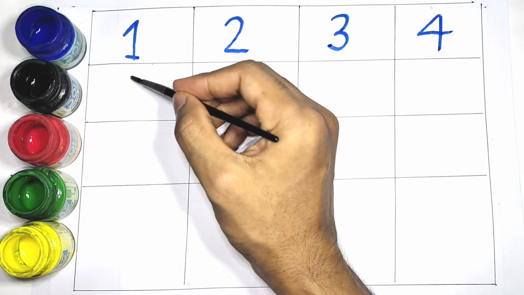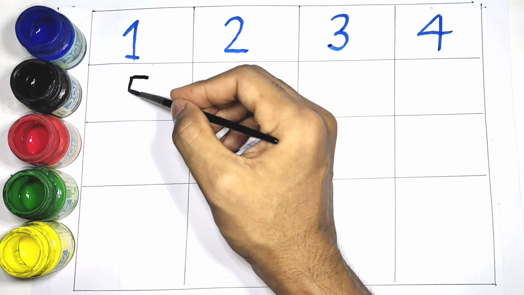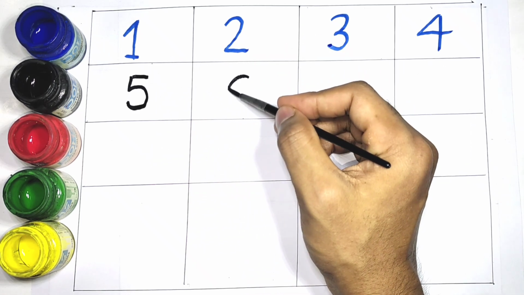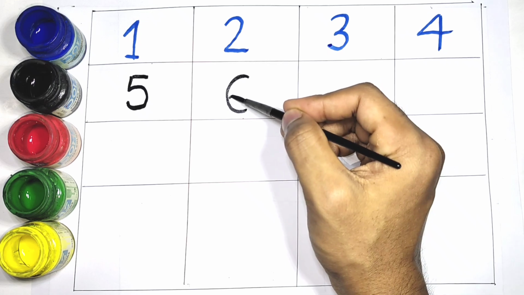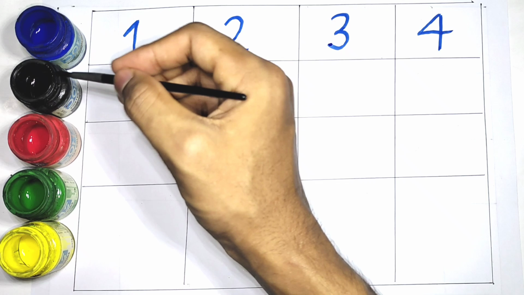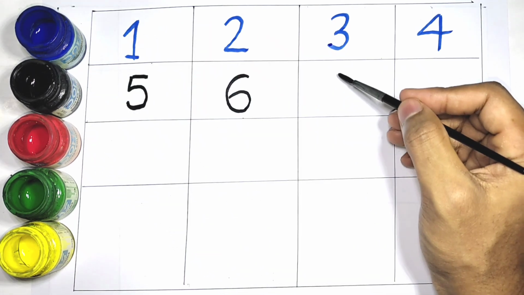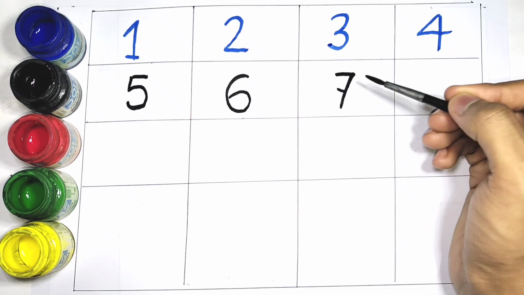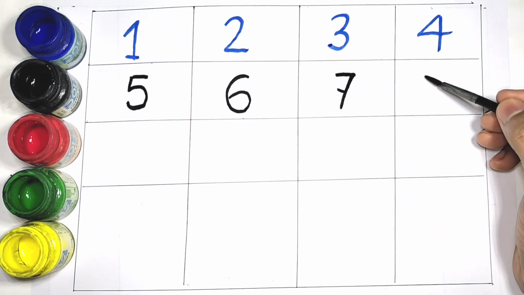Kids, now we draw 5. F-I-V-E 5. And the next one is 6. The number of 6. The next one is 7. Now we draw 7, and the next one is 8.